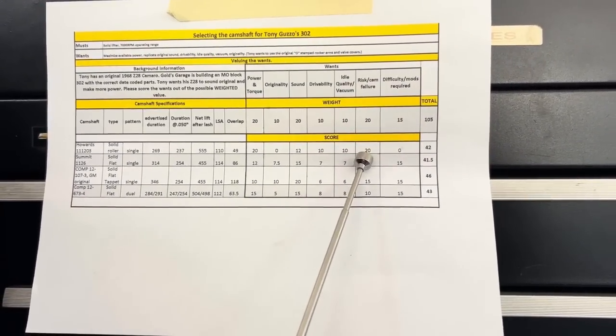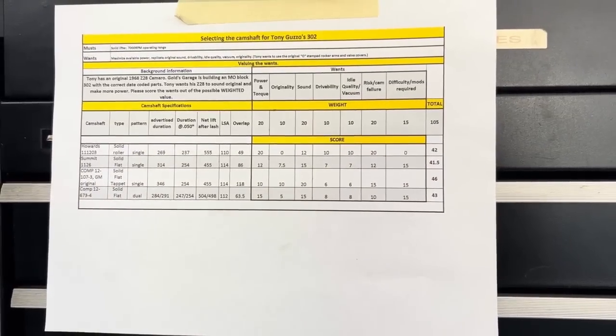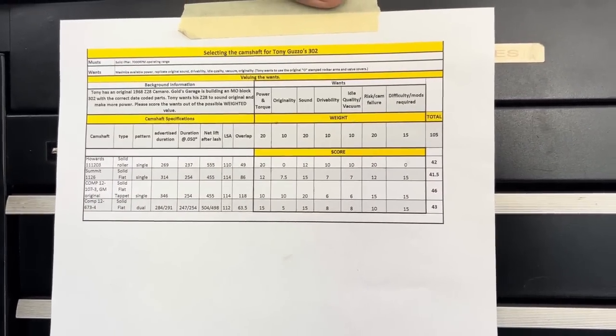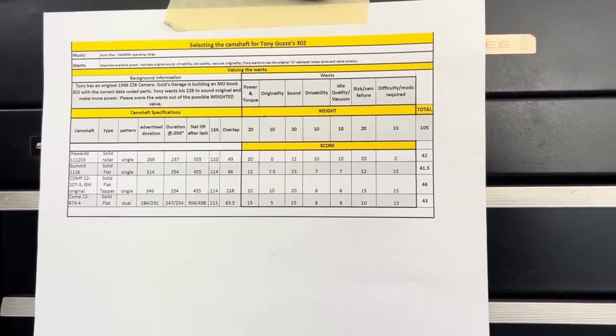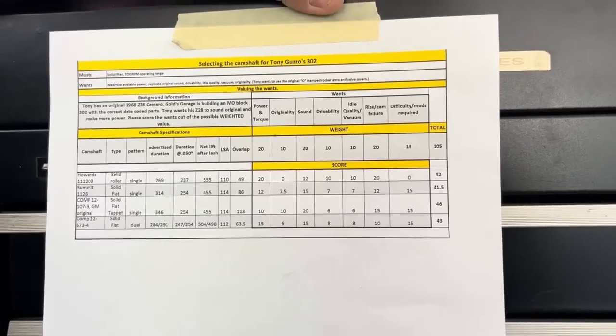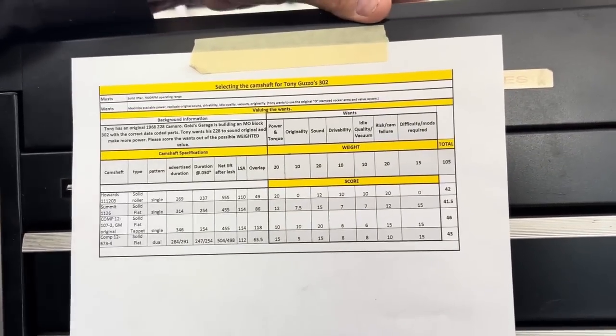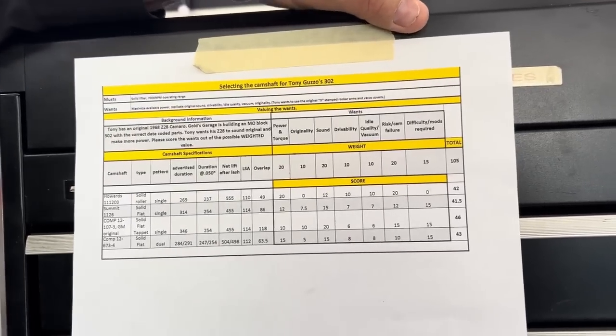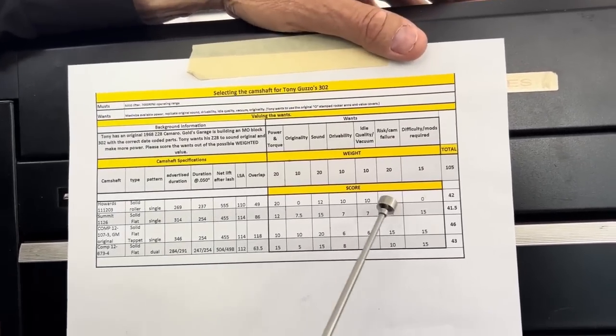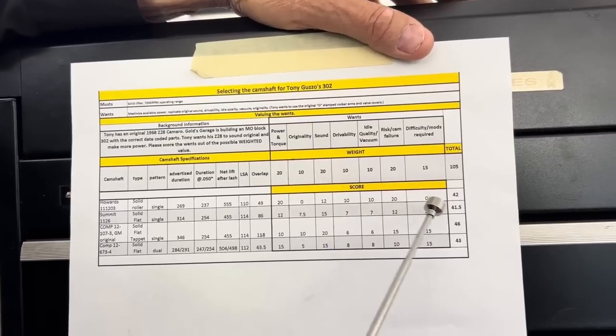Risk of failure, I give it a 20 because there's really not very much risk in installing a roller cam. If you do it right, you just don't get failures. A lifter could fail, but it won't destroy the cam, etc. So I gave that a 20 out of 20.